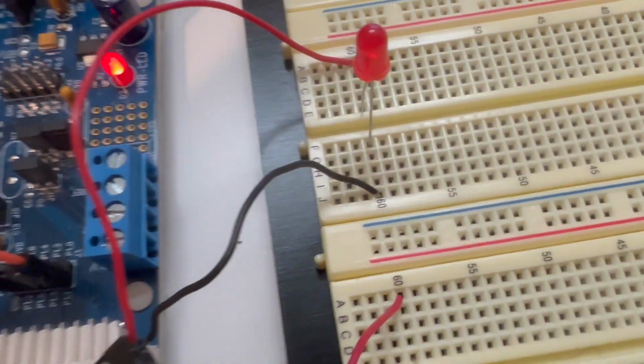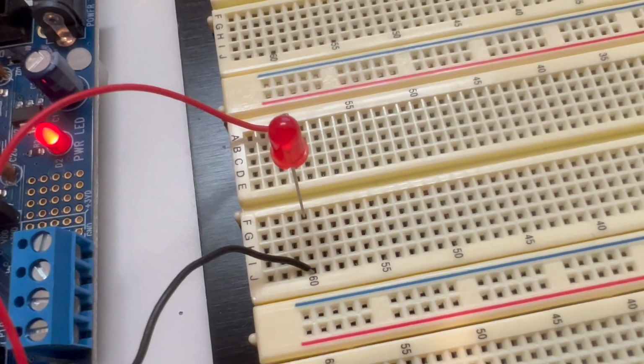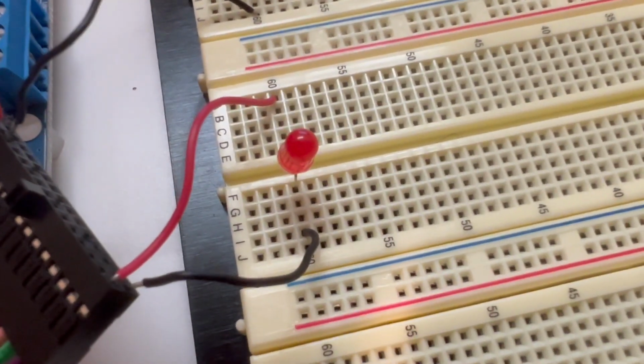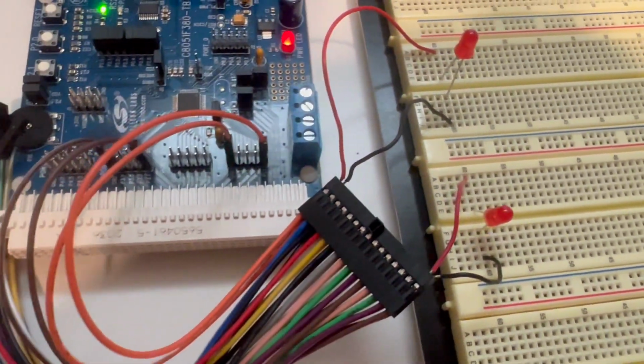It's a little bit difficult to see, but this LED is turning on and off. You can see it faintly. And the same with this one here. This one turns on and off. And so that's the demonstration.